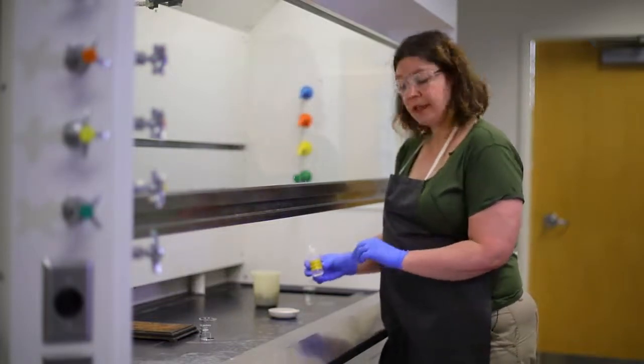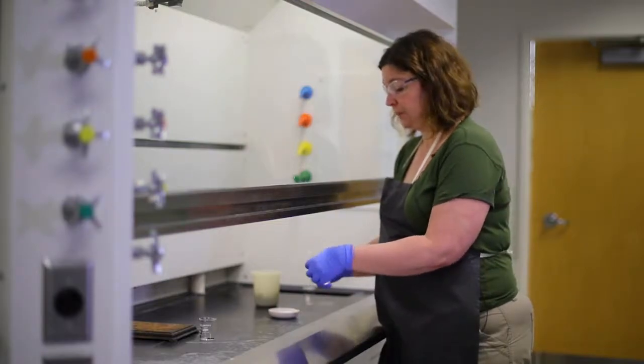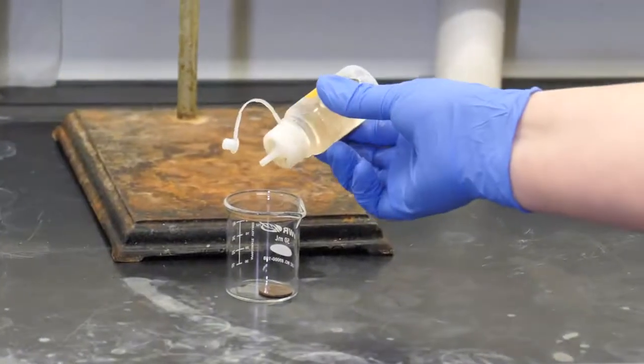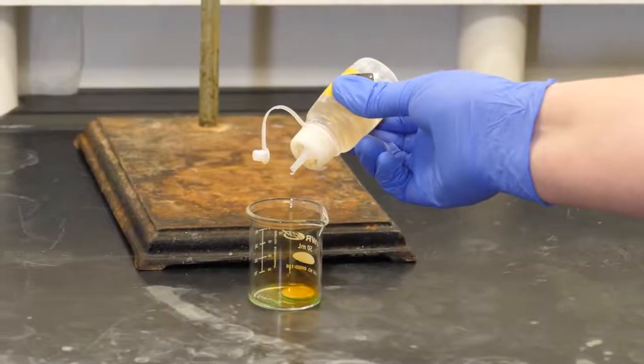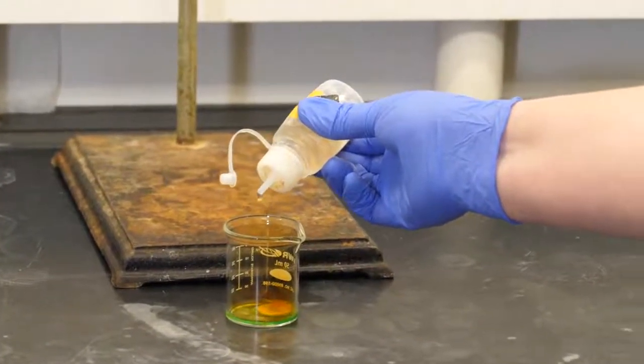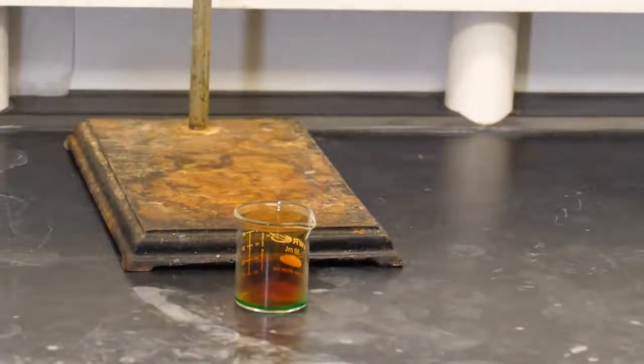So this is nitric acid. We're going to talk about acids in a couple of weeks in lecture. And all I'm going to do is put about 20 drops of acid on this copper inside this glass beaker. And I want you to practice your chemical observations and see what's happening.